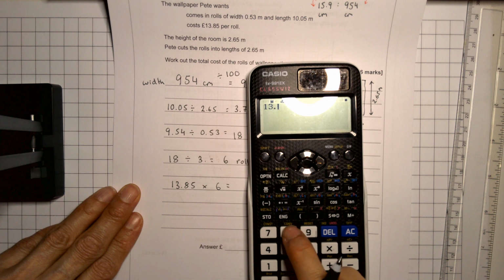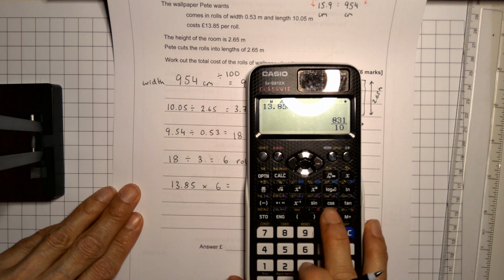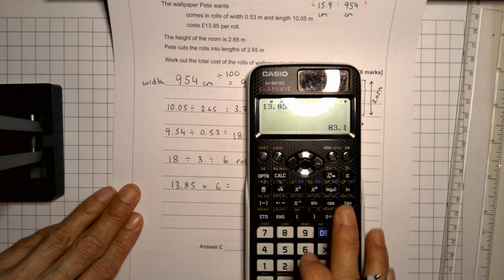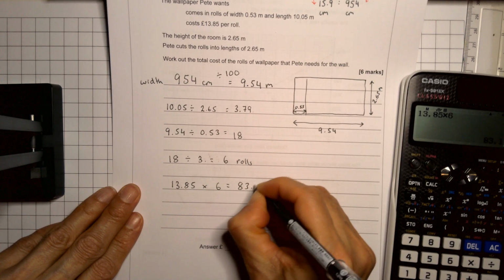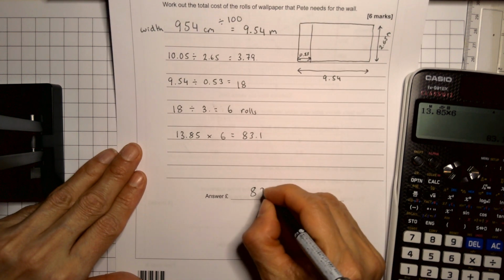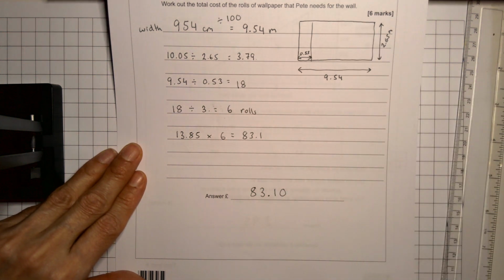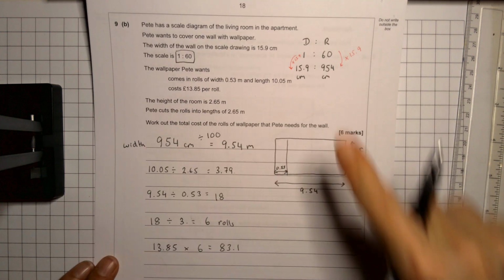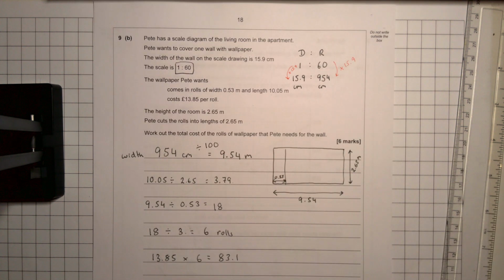So £13.85 times 6 tells me that it comes to 83 pounds and 10 pence. 6 marks for that question. There's quite a lot because there's a bit of ratio, there's a bit of scales, and there's also understanding what wallpapers to do. So it's a little bit of a tricky question.